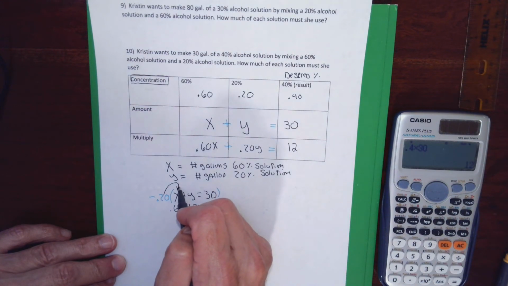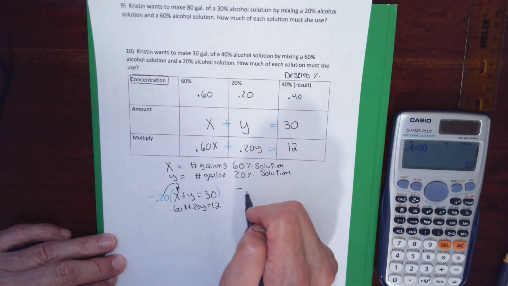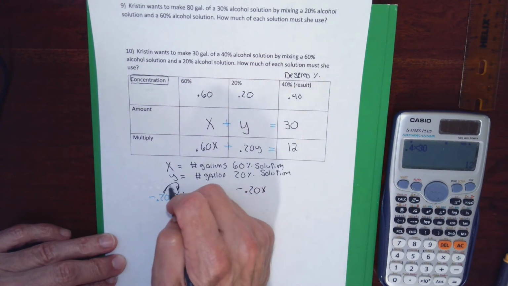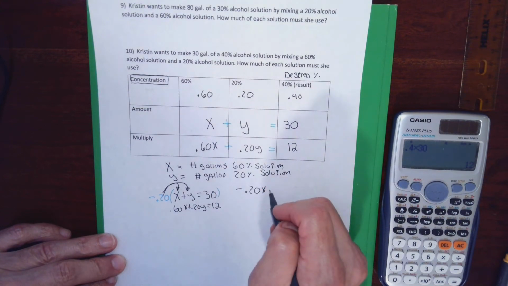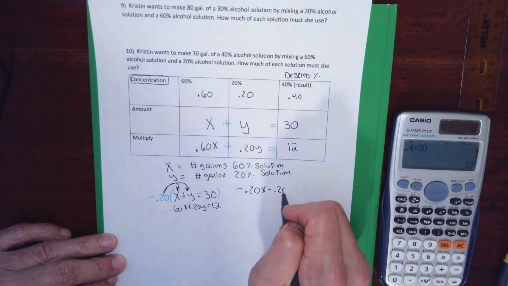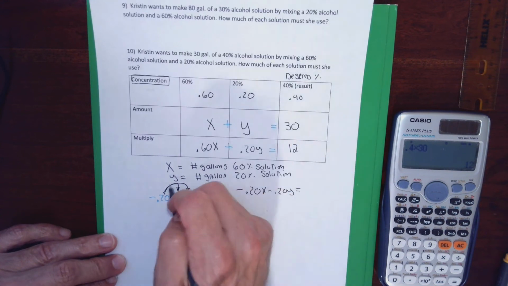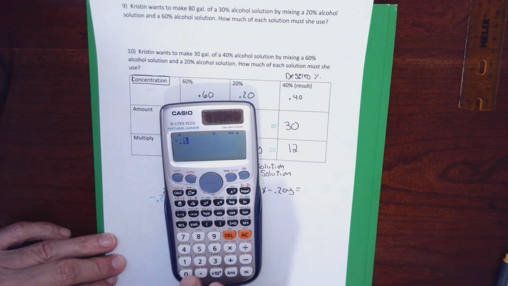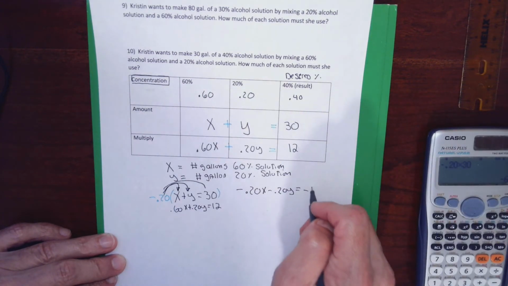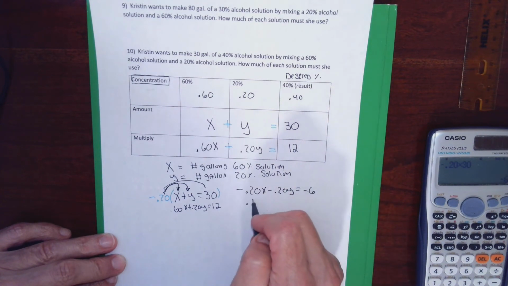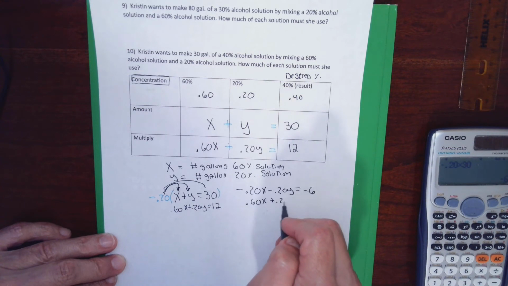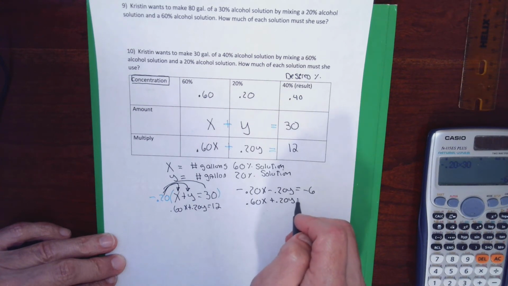Minus 0.20 times x gives minus 0.20x. Minus 0.20 times y gives minus 0.20y. And minus 0.20 times 30 gives minus 6. So I'm going to transform the top equation so I can use the elimination method. I picked the smaller number because it makes the work at the end easier.